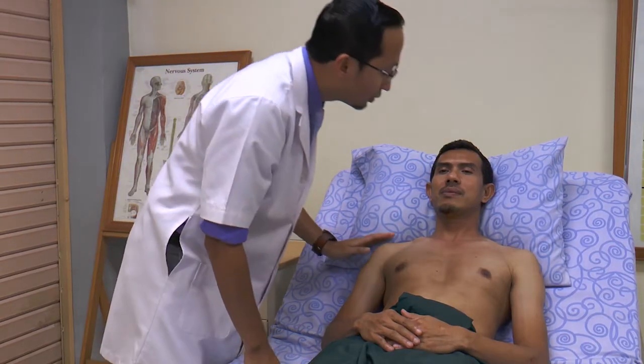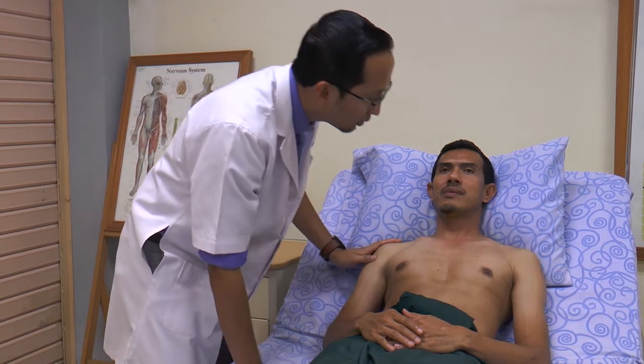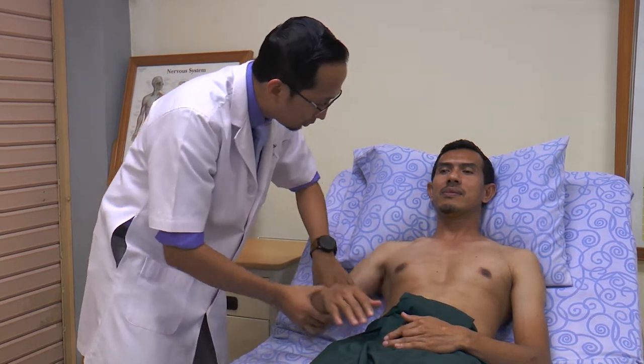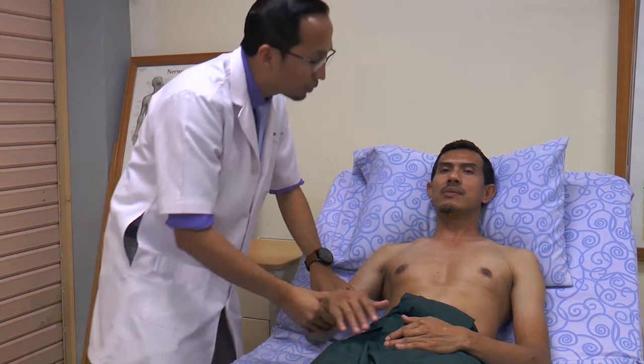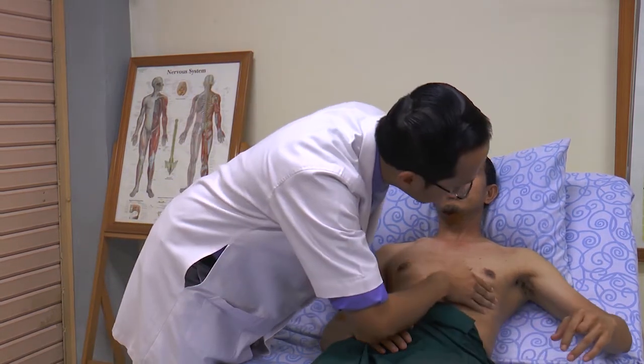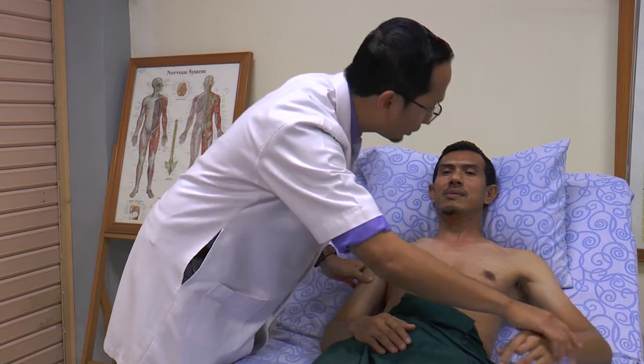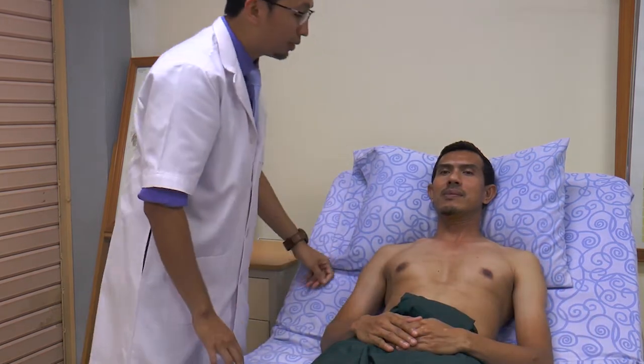Next is the specific examination of the chest. Remember the mnemonic: look, feel, tap, and listen to orientate yourself during the examination. First, we need to look. Inspect the anterior and lateral side of the chest for any scars or visible abnormalities.